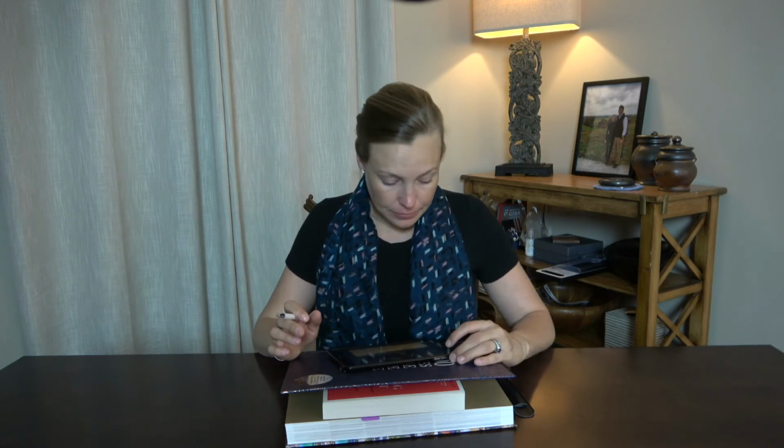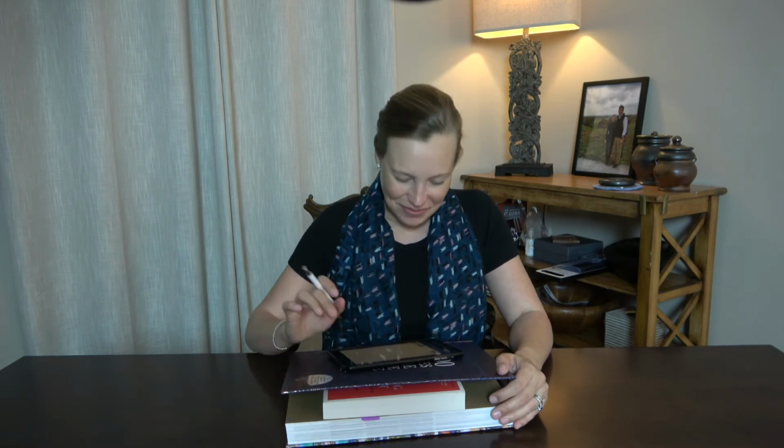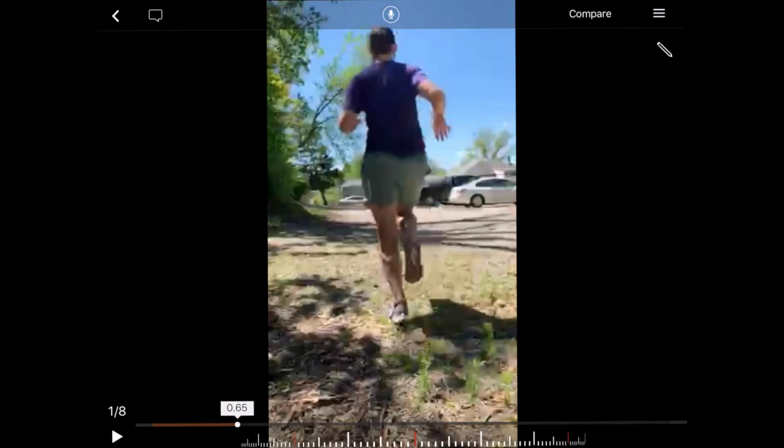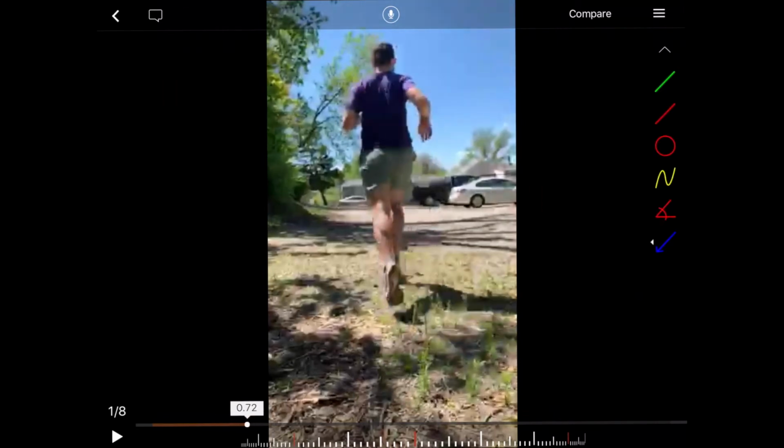His shoulder and neck and low back posture may cause some discomfort. Those aren't necessarily things documented in the literature for running injury risk. It's just my opinion. All right, so next we're going to see the back view. So again, here we see the shoulders being drawn together.